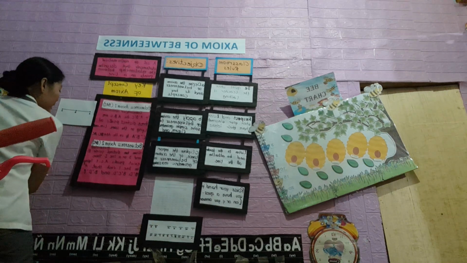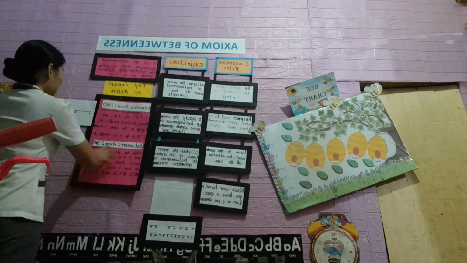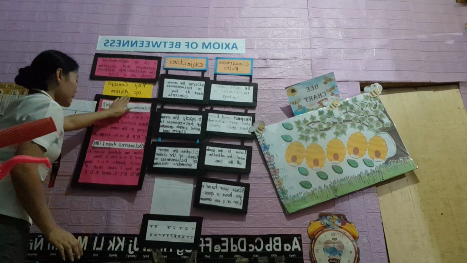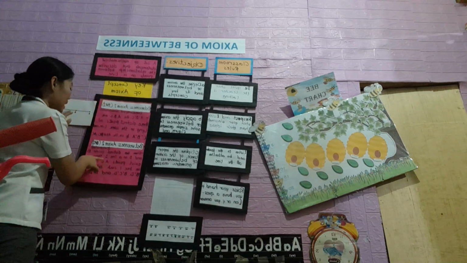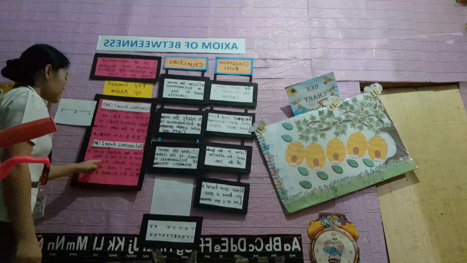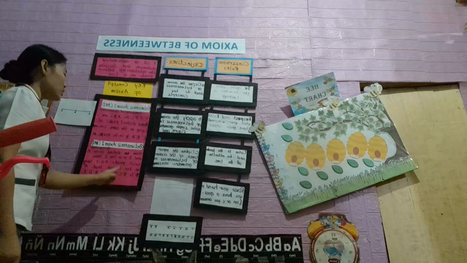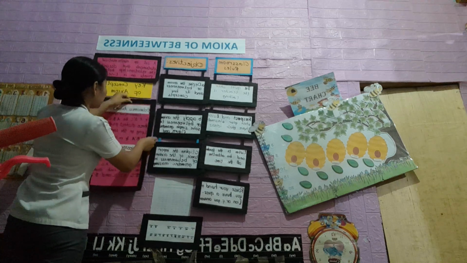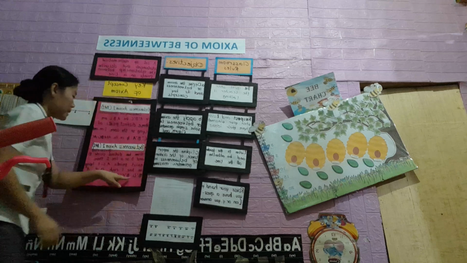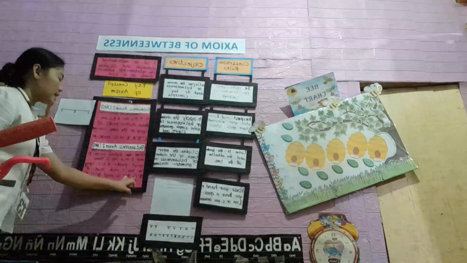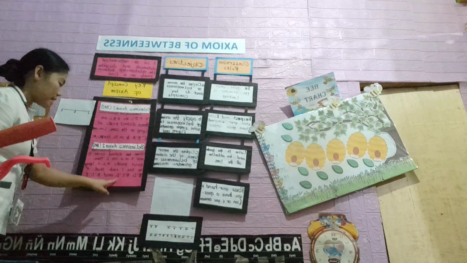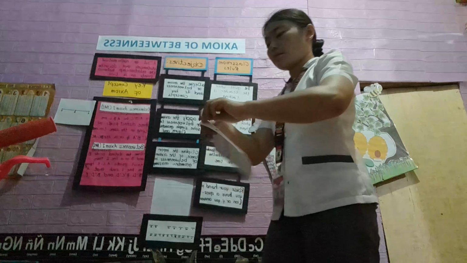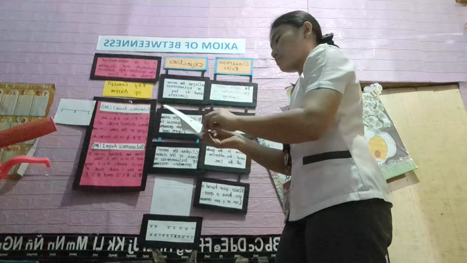And now, the second axiom. Given two distinct points, B and D, on a line 1, there exist points A, C, and E lying on the line 1 such that B is the center of A and D, and C is the center of B and D, and D is the center of B and E. Here, I have an illustration of axiom number 2.